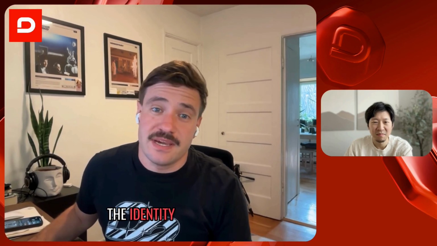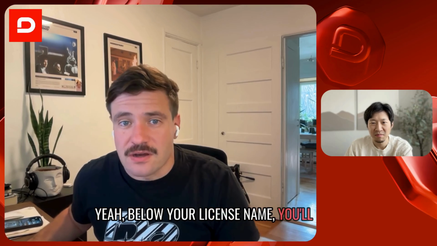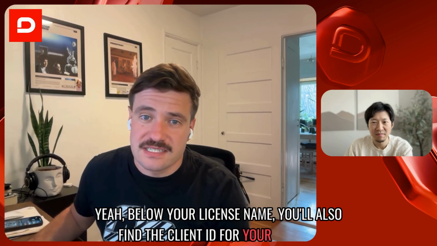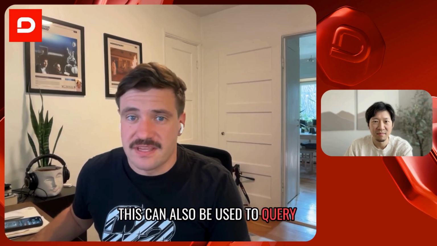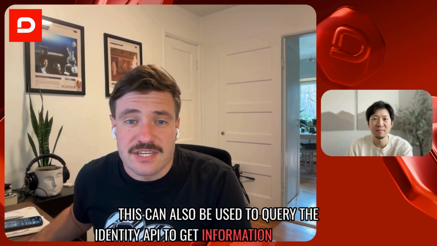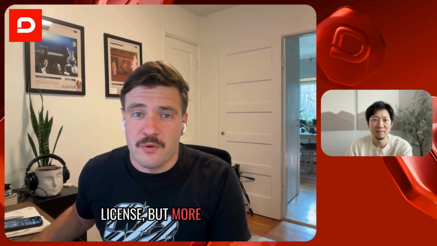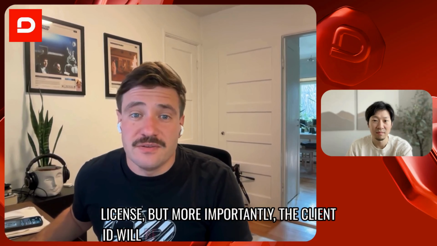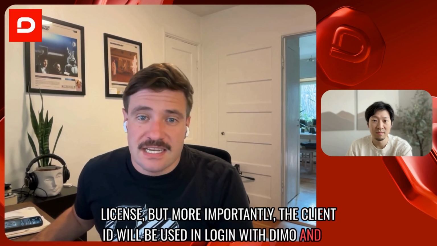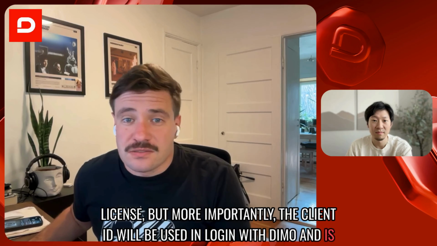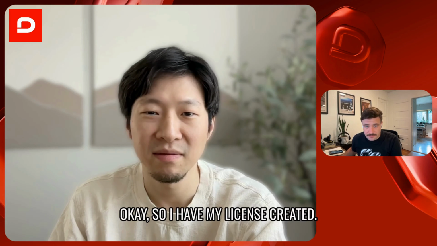Is there anything else that I should pay attention to? Yeah. Below your license name, you'll also find the client ID for your license. This can also be used to query the Identity API to get information about your license. But more importantly, the client ID will be used in Login with DIMO and is also used for authenticating with our APIs. We'll touch on that a bit more in another video. Okay, so I have my license created. How do I use it?